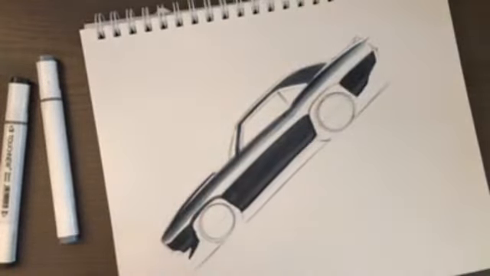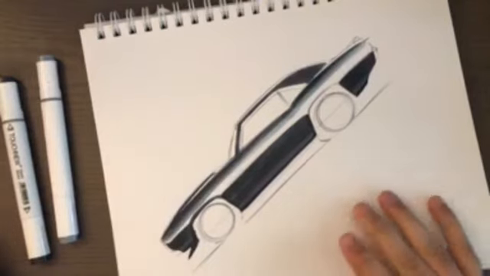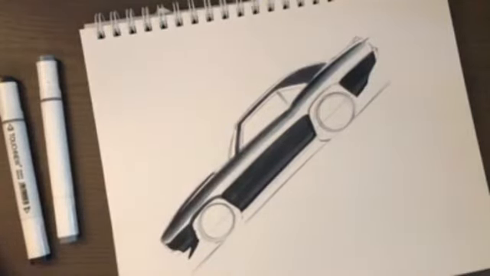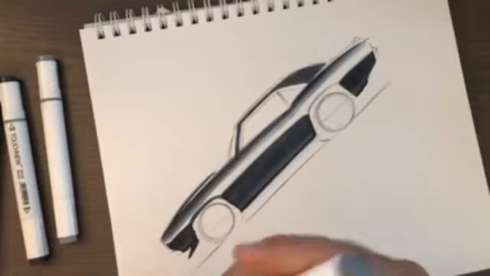Let's see, I kind of want to have a cool gray 4 or maybe a cool gray 5. Here we go.